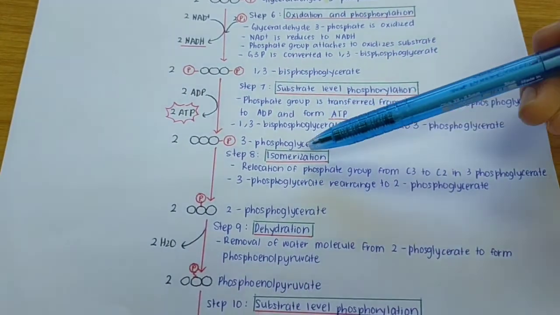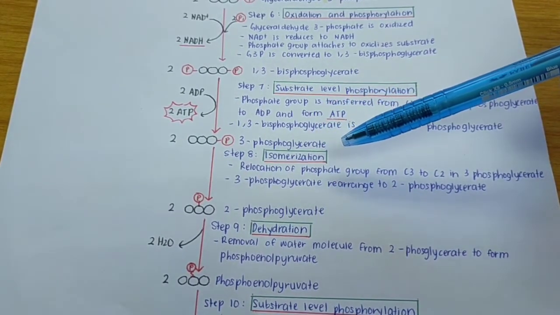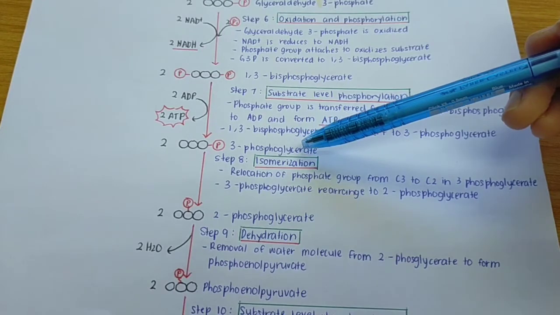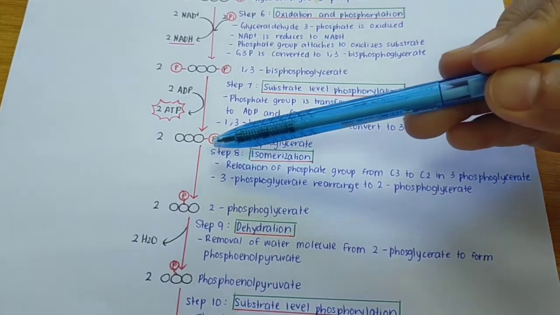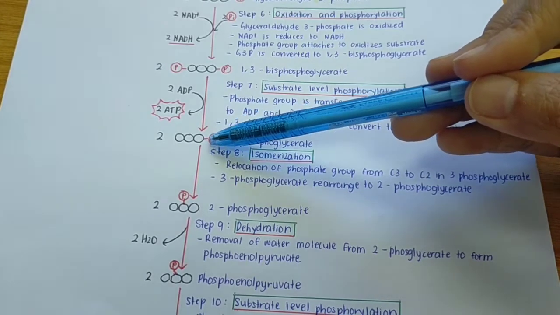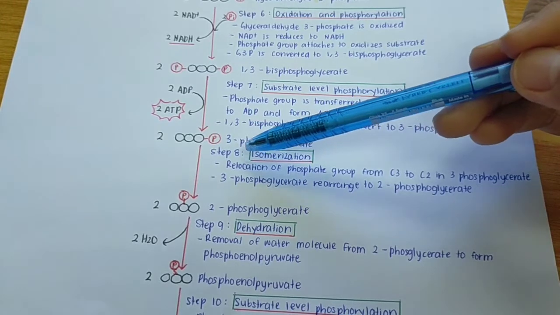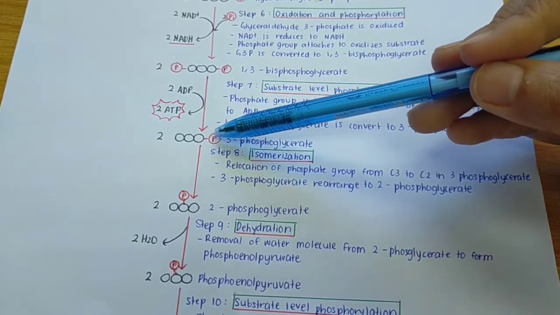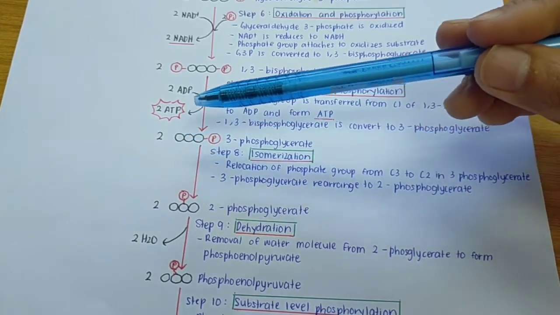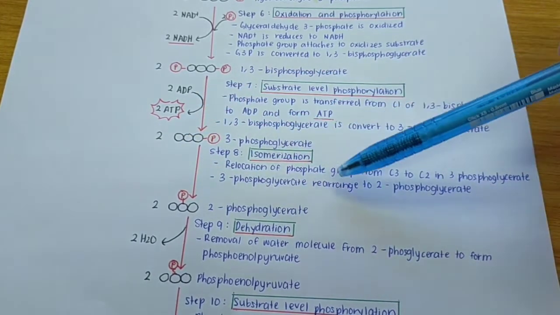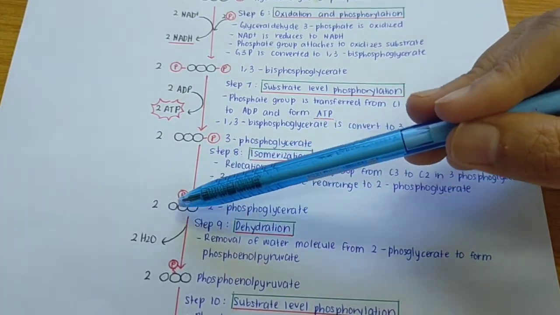Okay, next, what happened to 3-phosphoglycerate? Step 8 is isomerization. So what happened to this 3-phosphoglycerate? Actually it will undergo relocation of a phosphate group. Okay, so pada asalnya the phosphate group is located at carbon 3. When there is a relocation, this phosphate group will be relocated from carbon 3 to carbon 2. So that's why 3-phosphoglycerate will rearrange into 2-phosphoglycerate. So the structure will become like this.